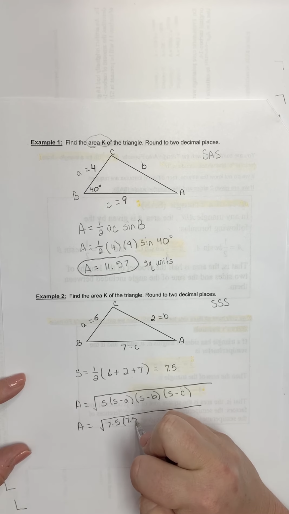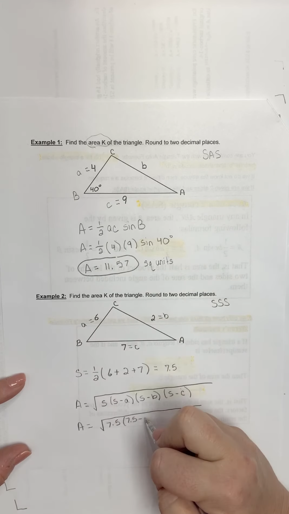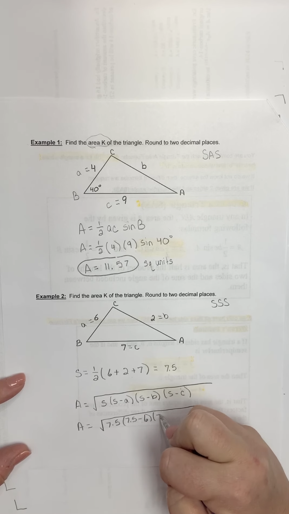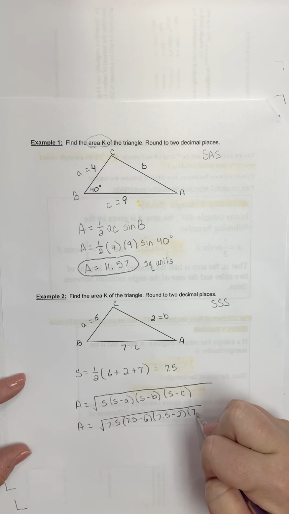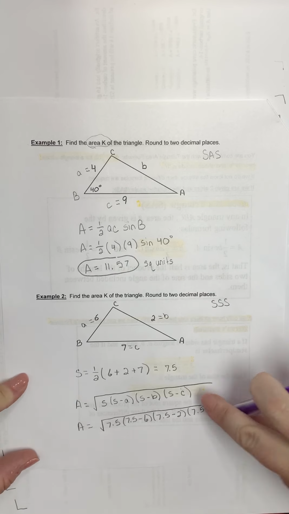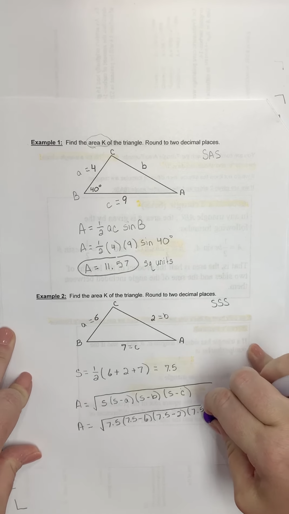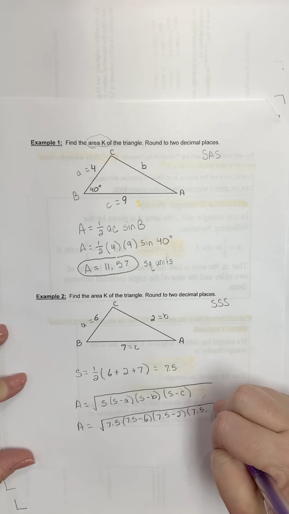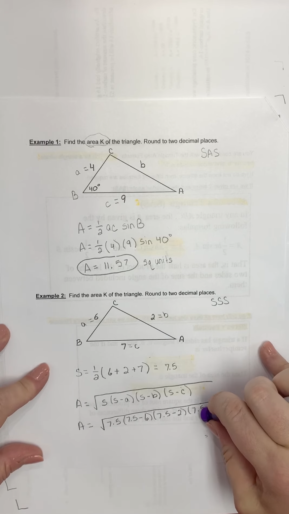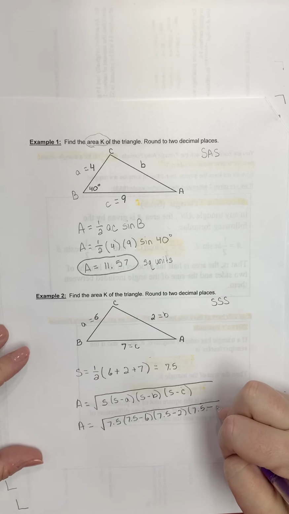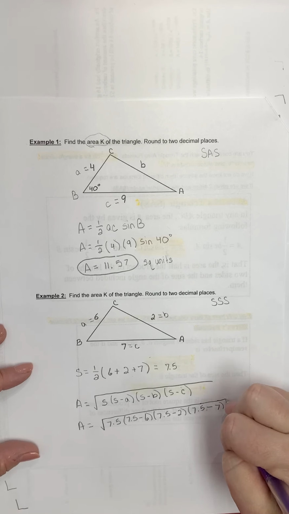Then we're going to take 7.5 minus our value for A, 7.5 minus our value for B, and 7.5 minus our value for C, which is 7.